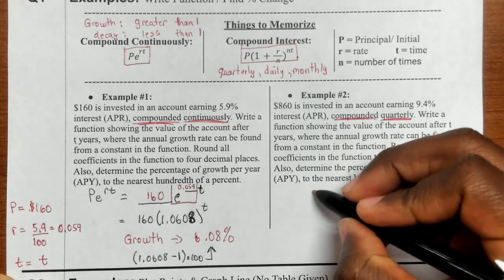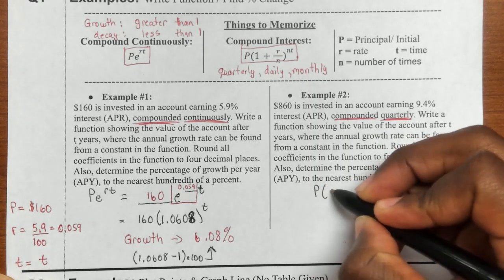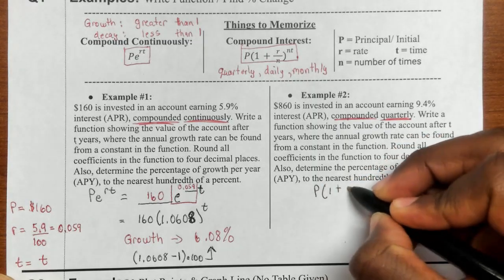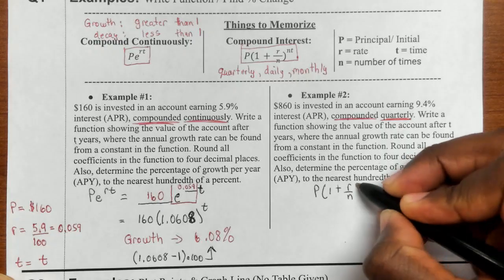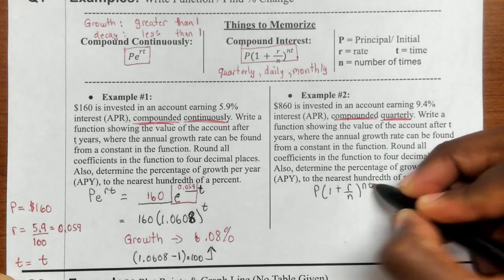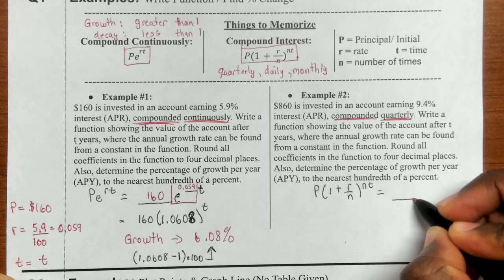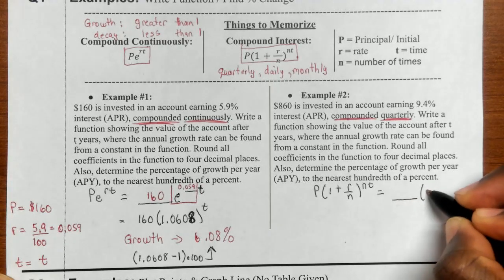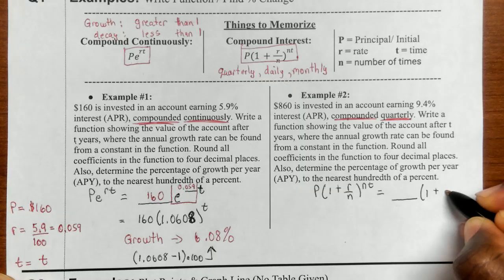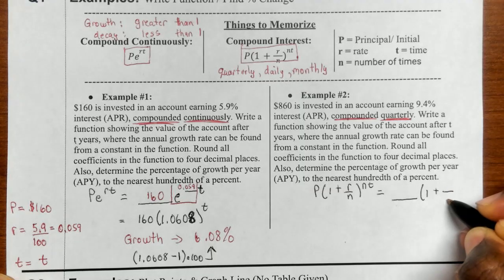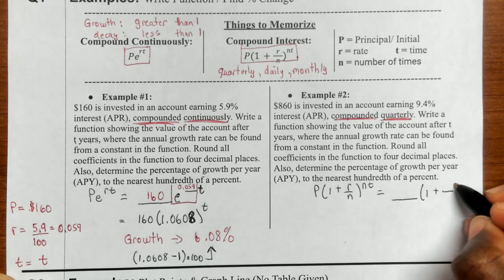So this is the formula we're going to use. I'm going to use the formula P multiplied by 1 plus R over N to the exponent NT. So we set it up like this where we have some number P, parentheses, 1 plus something that represents the rate over something that represents N, and N is the number of times.